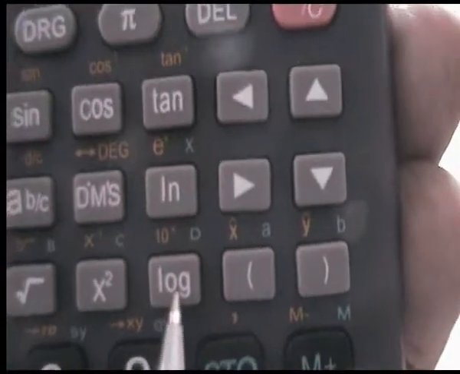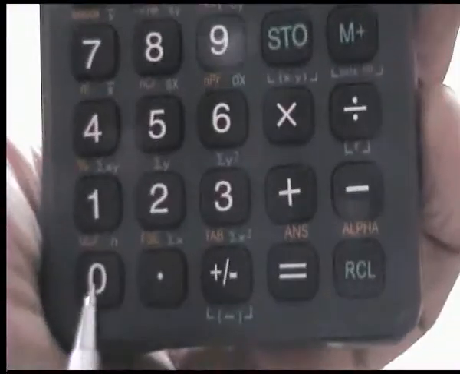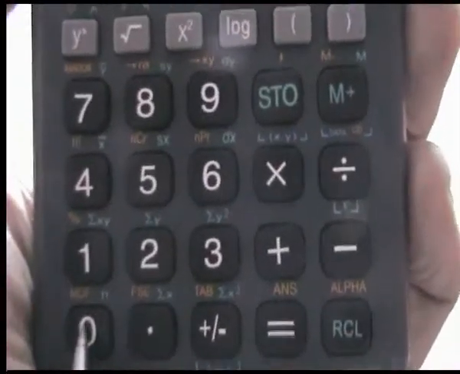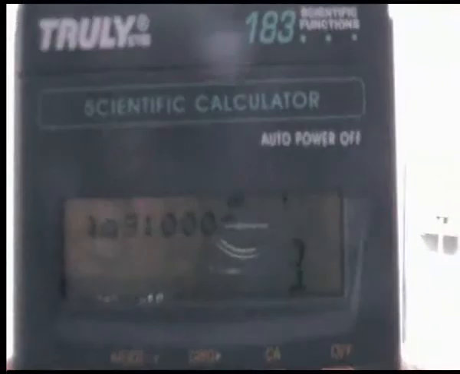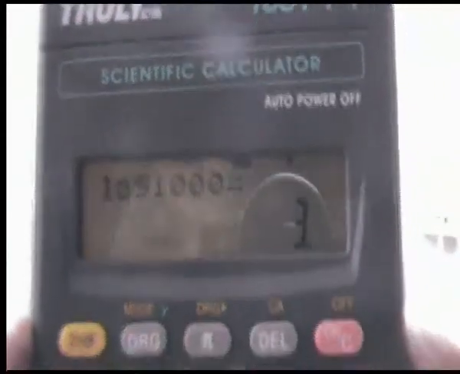Cancel. And suppose we want log of 1000. Now just find the log button. Log 1000. 1, 2, 3, and then equal to, and you'll see that the calculator shows you log of 1000 is 3.